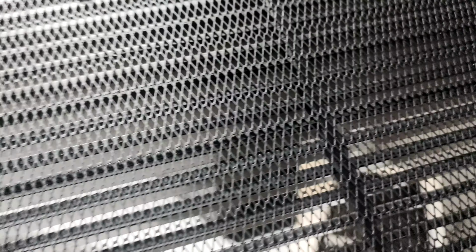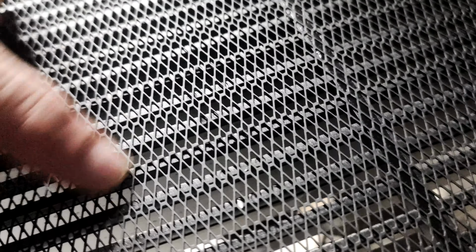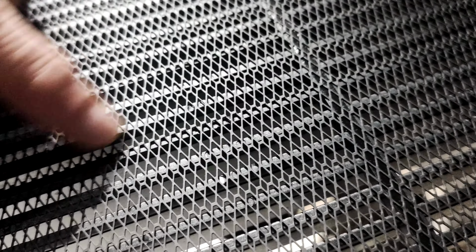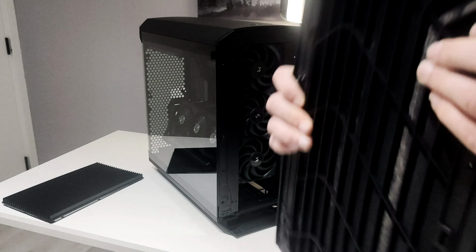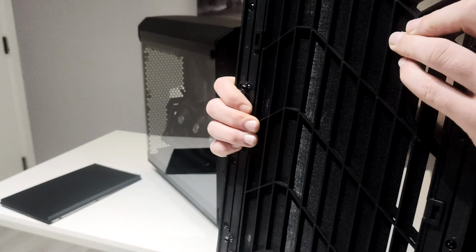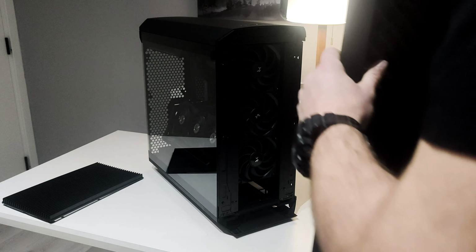On DeepCool, as you can see, the holes in the dust filter are a little bit bigger and the dust can come into the PC case very fast and very easily, and this dust filter is much better than DeepCool's. That's one reason I found out that Fractal Design is the perfect case for me.